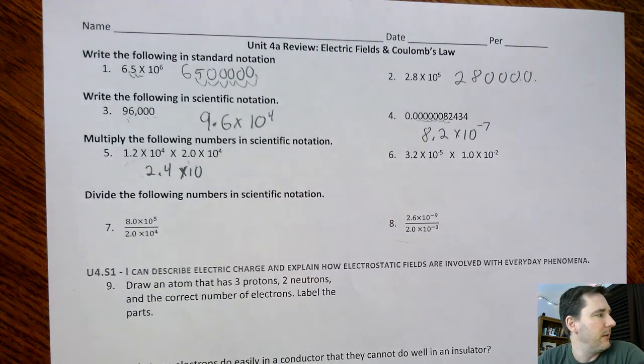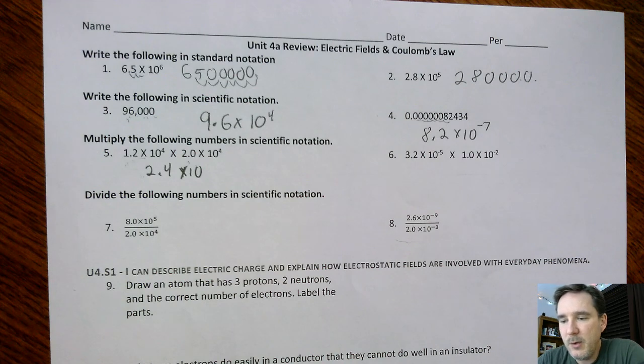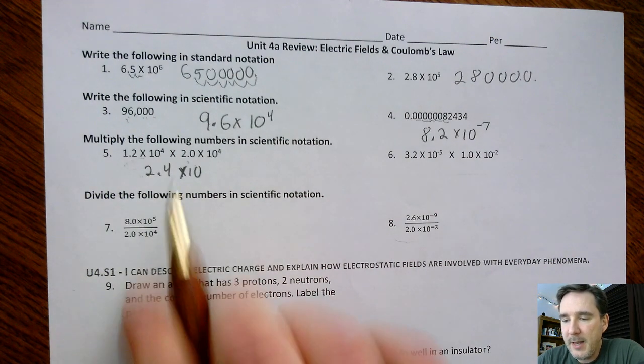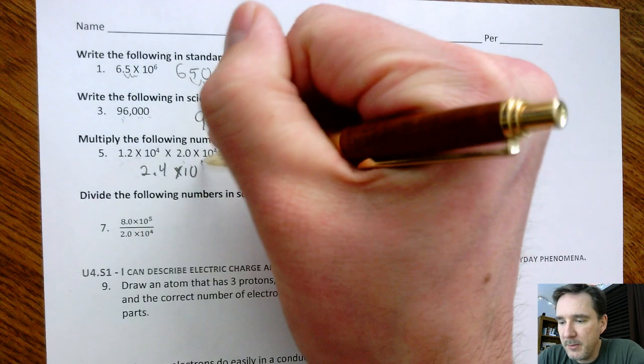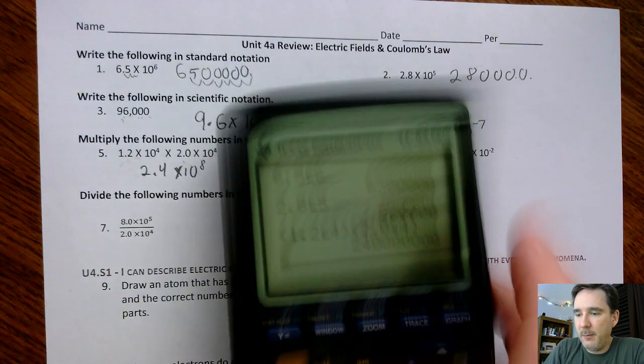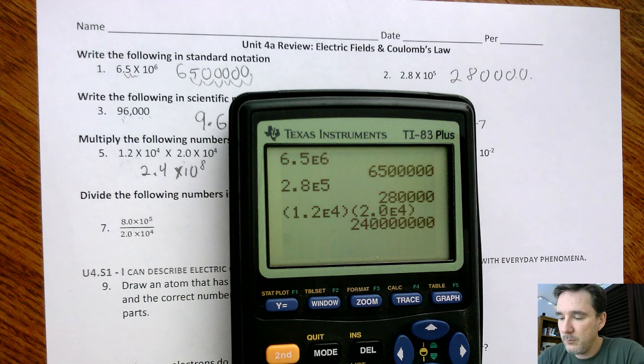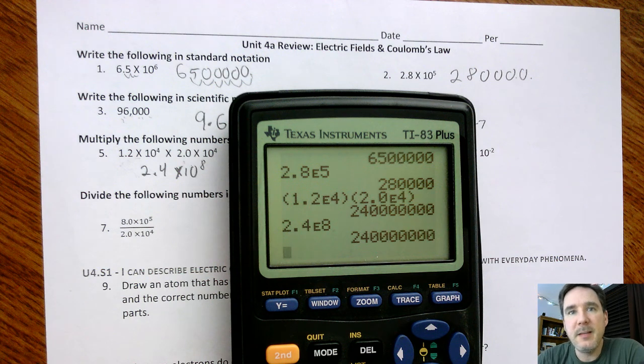So I just multiplied those 2 numbers together, 1.2 and 2.0. And then I add the exponents together. So this will be to the 8th. And I'm guessing if I put 2.4 times 10 to the 8th, yeah, I get the same exact answer as I got before. It's the same thing. So that's how you do it.